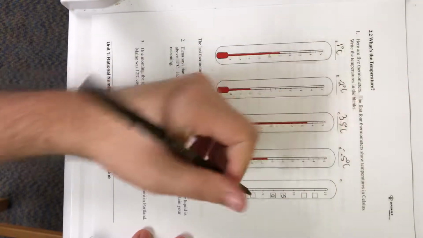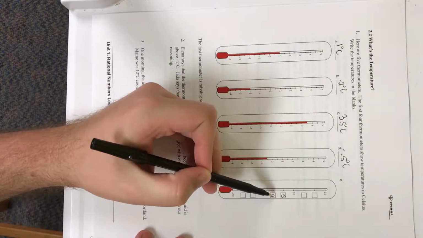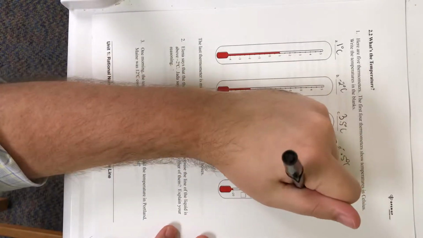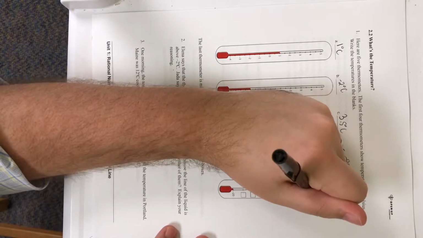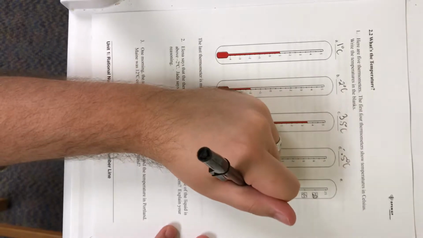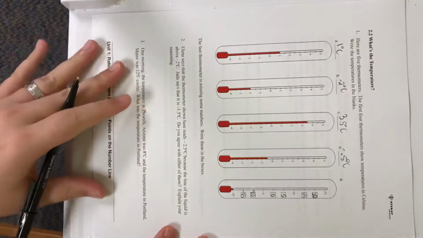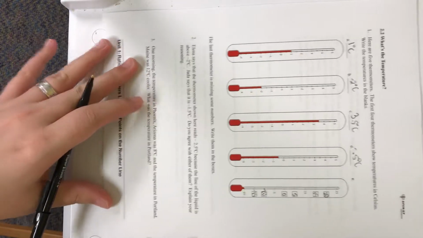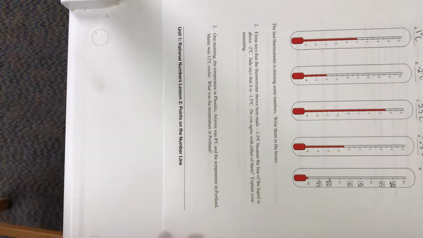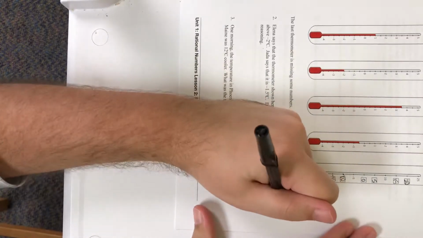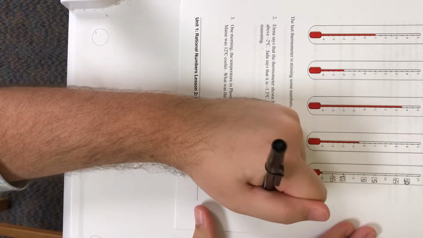What someone pointed out in class is that 0 kind of acts like a mirror on a number line. So you basically get numbers equal distance apart, which I thought was a great metaphor for understanding the activity. Once we get this, we get to number 2, and it has us read a thermometer that's not currently present here, so I'm going to draw it.